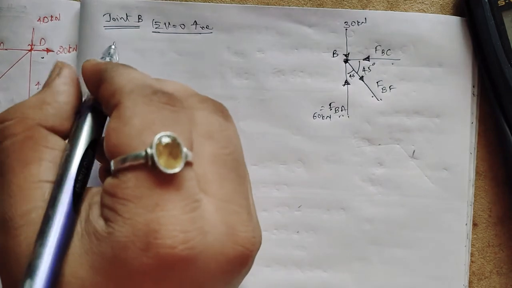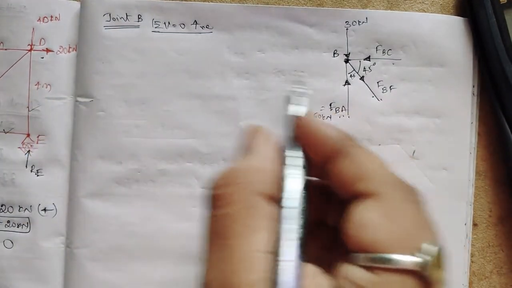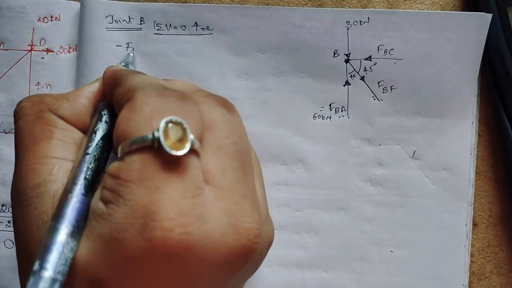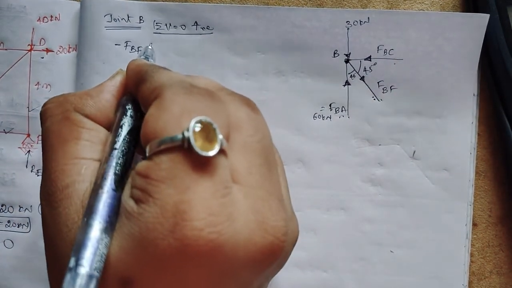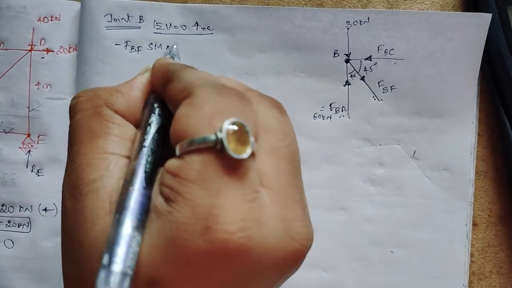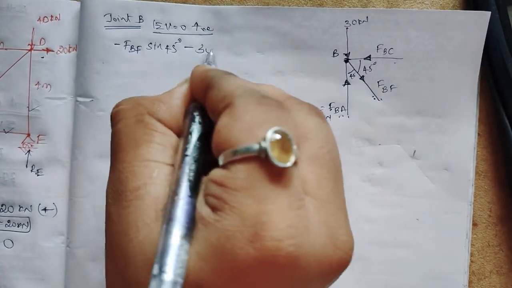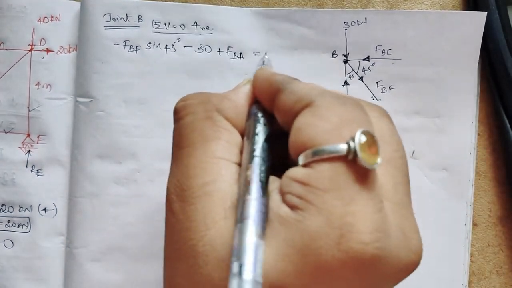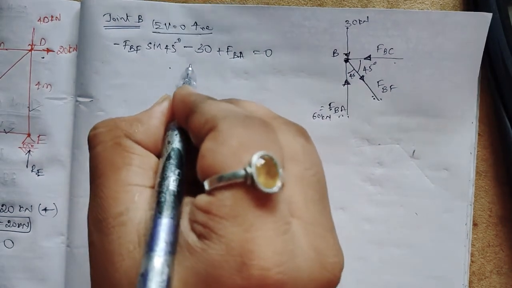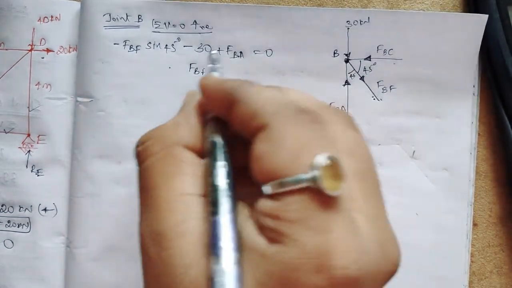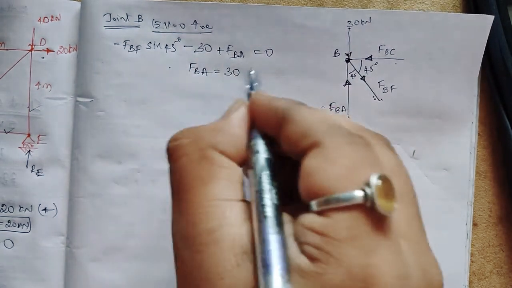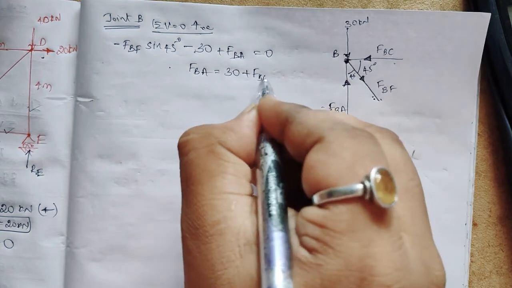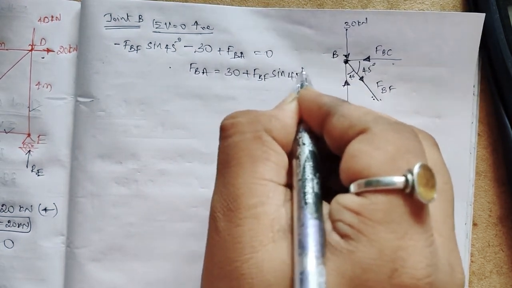Now summation of vertical forces equal to 0, taking upward as positive. Now FBF is negative, right? FBF sine 45 degree, so minus 30 plus FBA is equal to 0. So FBA is equal to, this 30 will come to this side, 30 plus FBF. I need to find FBF only. Sine 45 degree, okay, no problem.